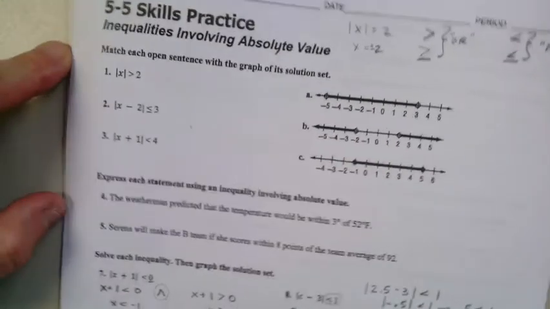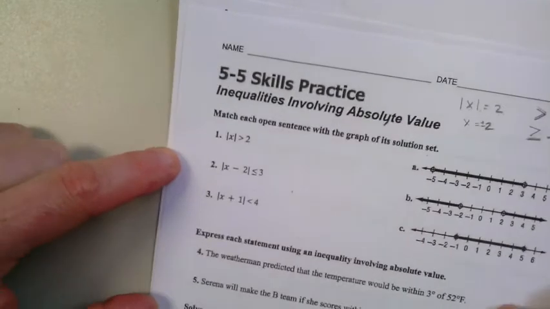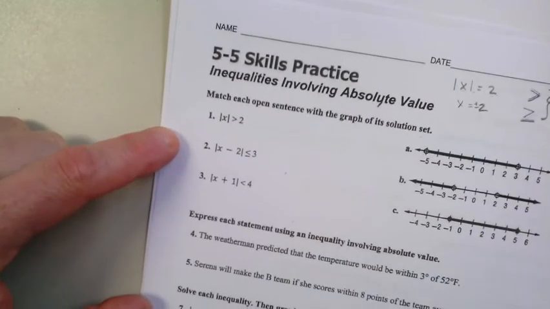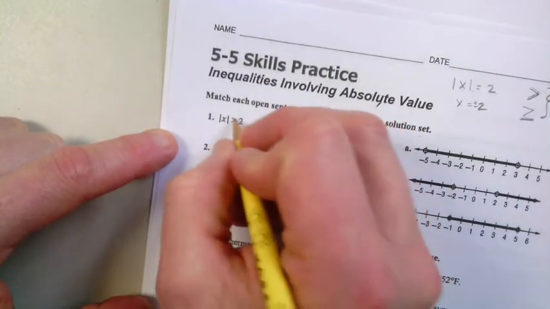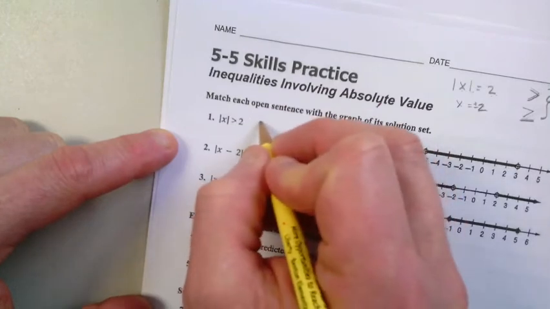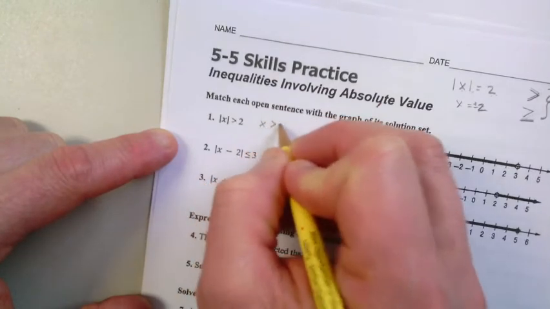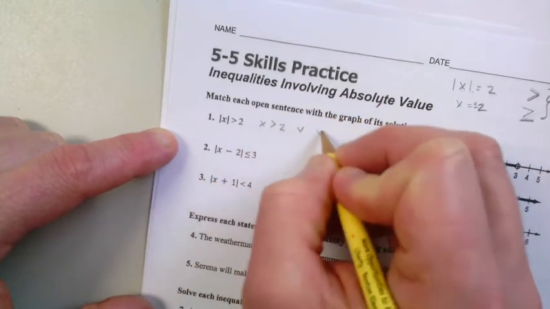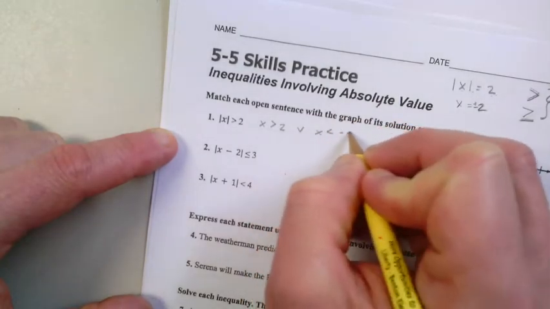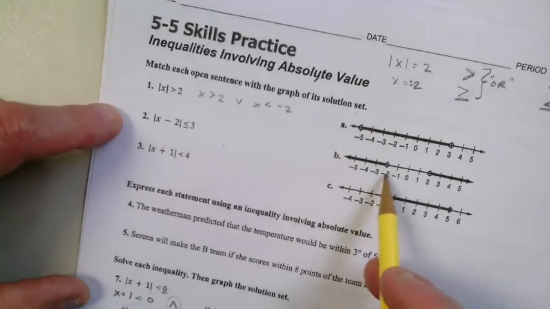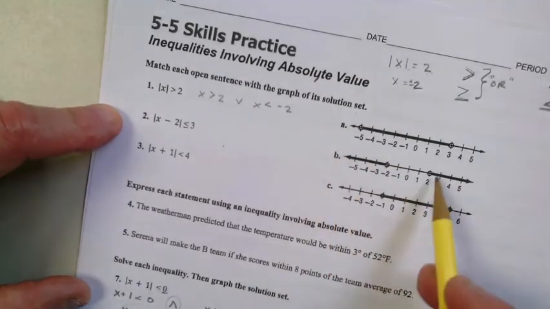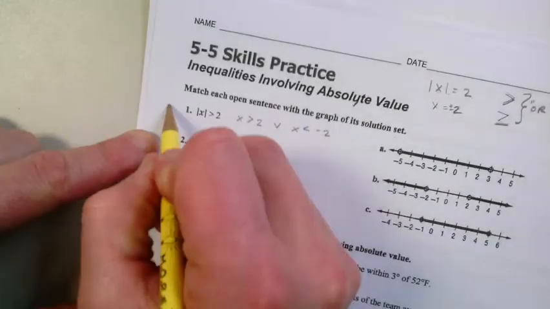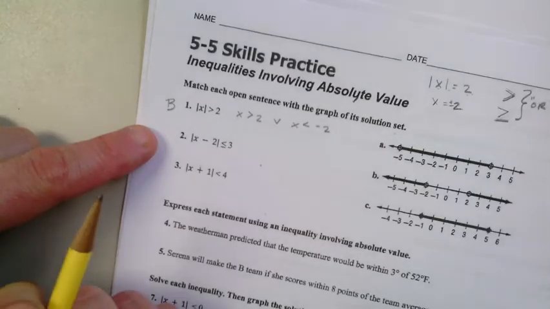So if I take a look up here, starting with number 1, again, this is a greater than, so it's an or statement. So either x is greater than 2 or x is less than negative 2. So as I look down here, I'm looking at, oh, there it is, less than negative 2, I like that. Greater than 2, I like that. B is my answer for number 1.